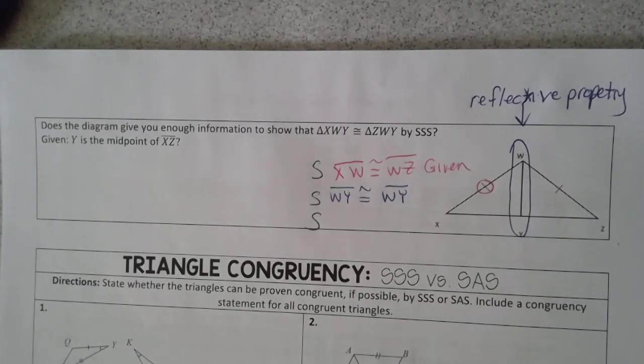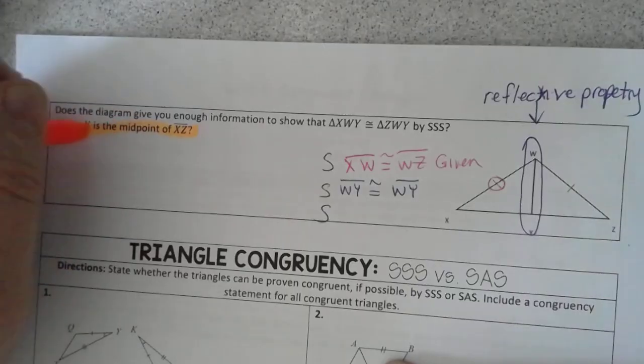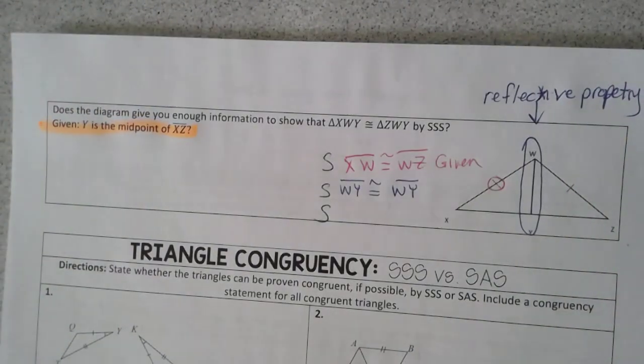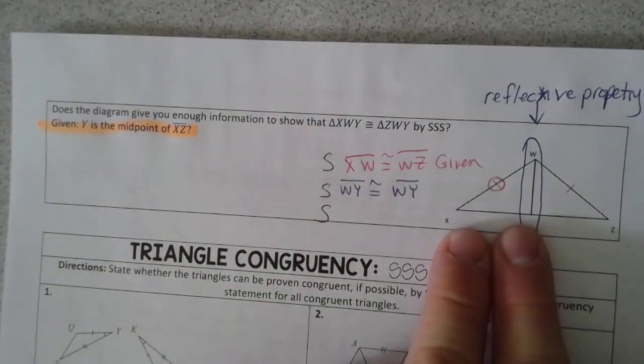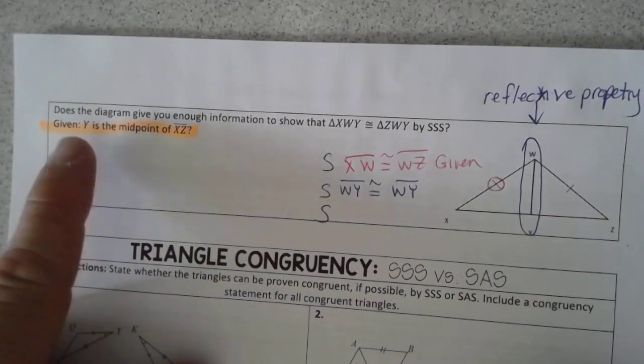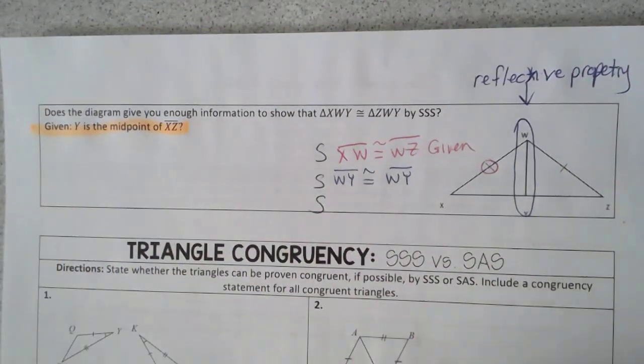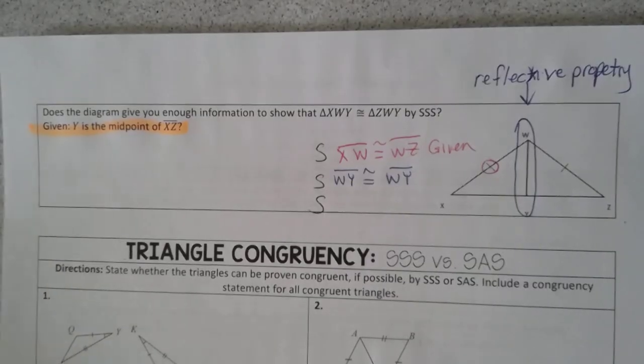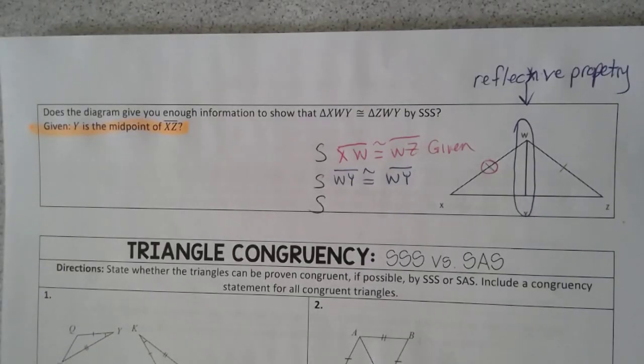John, is there a third side here? The bottom. How do I know? What do I know about the bottom? They both share it. They don't share it because, look, there's a part on the left and a part on the right. What does this highlighted thing say, though, John? Y is the midpoint of X and Z. It's given us that Y is the midpoint.